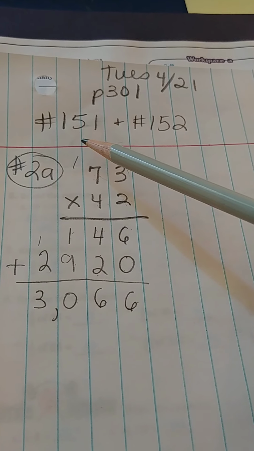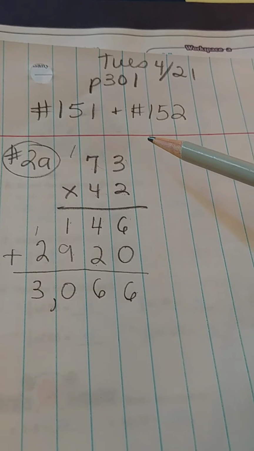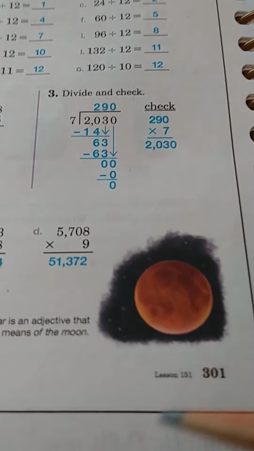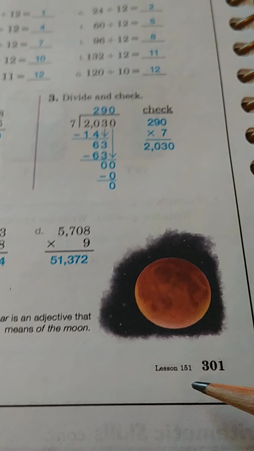Let's go over math, lesson 151 and 152. Okay, this is Tuesday, April 21st. It's going to start on page 301.